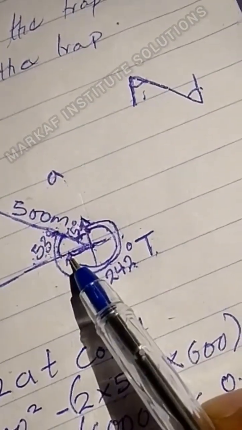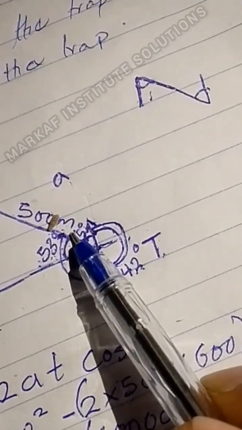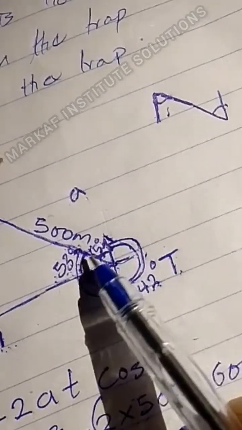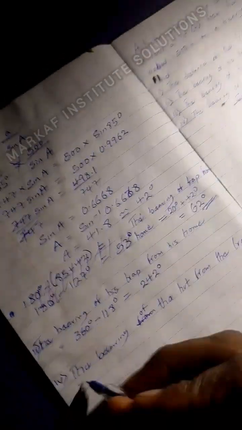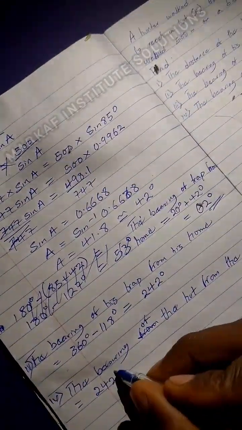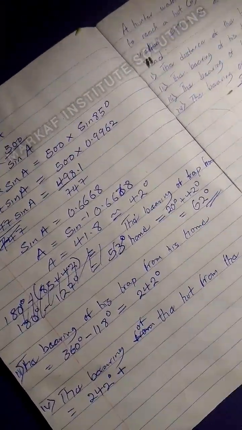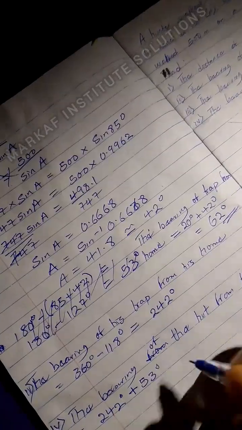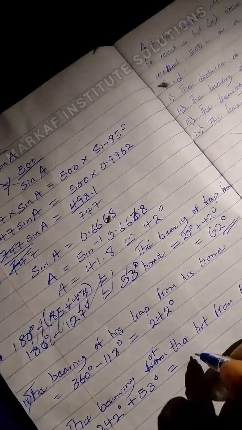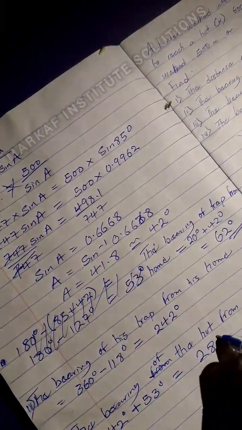So we add the 242 degrees that stop here plus this 53 here, which will give us the whole angle from here to here. So 242 degrees plus 53 degrees equals 287 degrees, and that is the final answer.